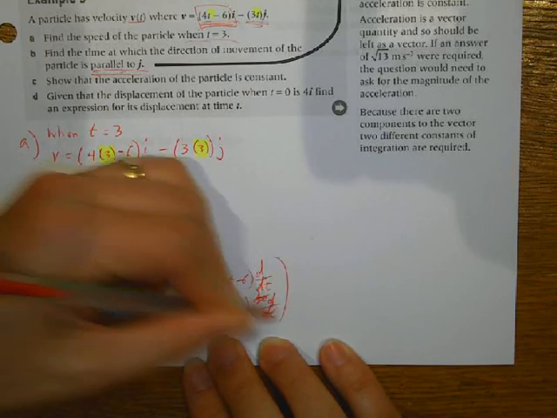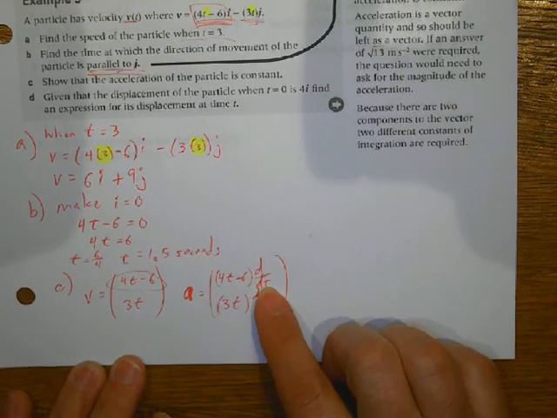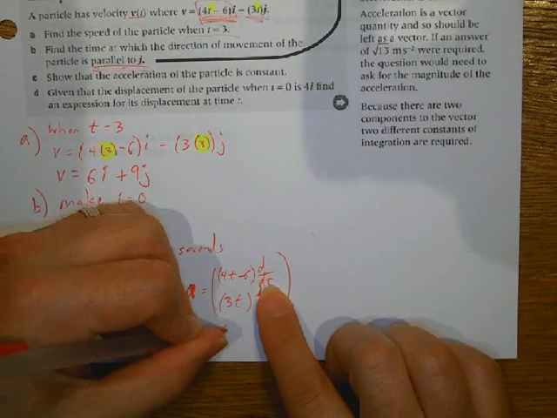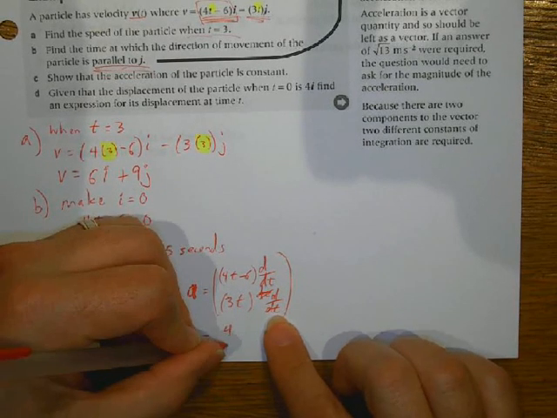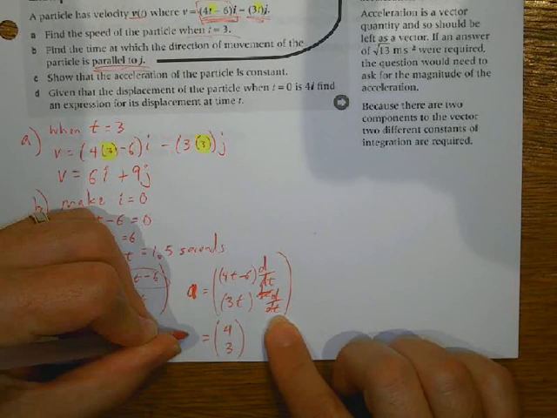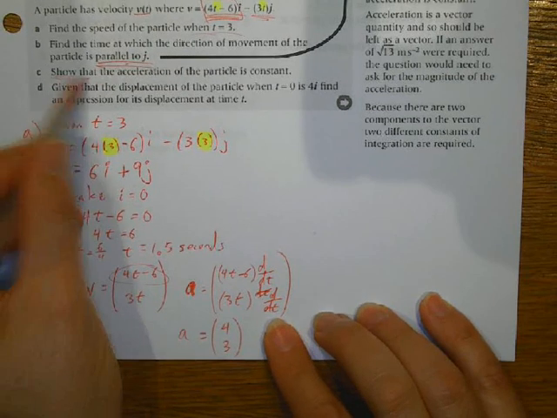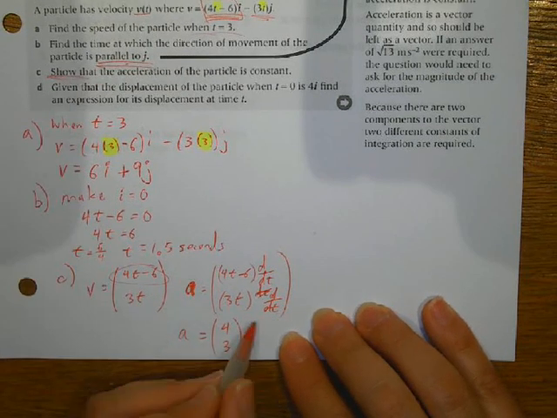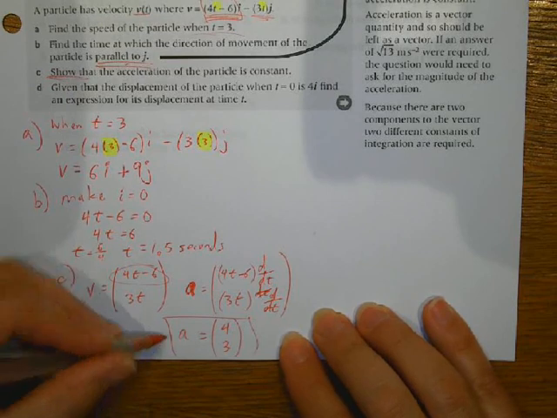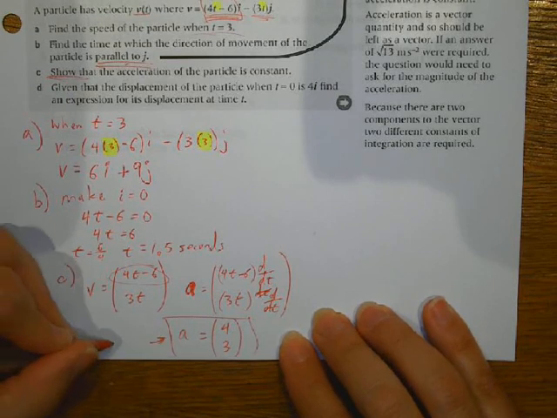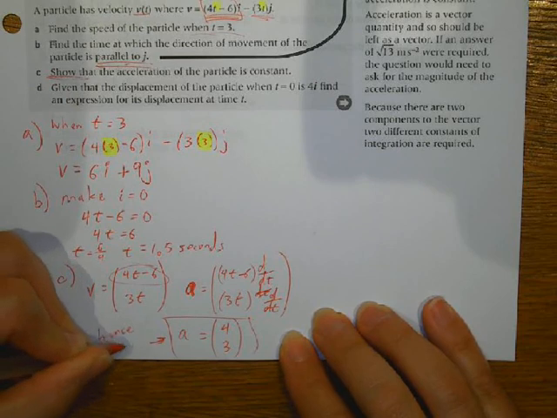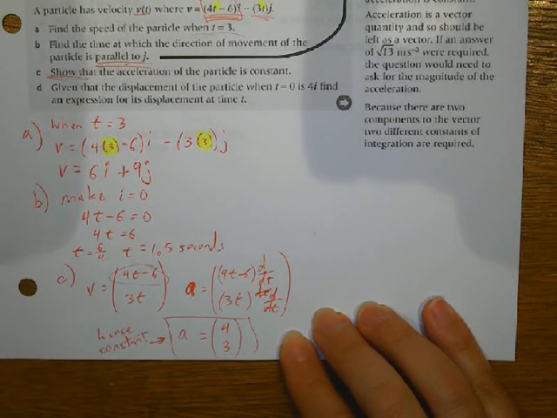The derivative of 4t minus 6 is going to give me 4, and the derivative of 3t is going to give me 3. So this is how you would show the acceleration is constant. Hence, constant. Okay. Question D.